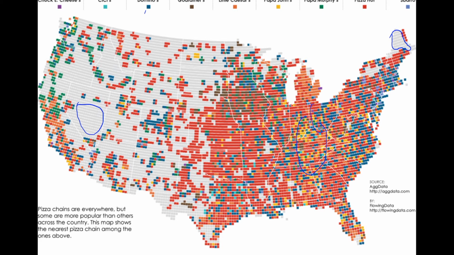And it just so happens your Domino's line seems to coincide, this blue, with the Northeast Regional for the Amtrak train. Very, very interesting. On the other side of this Domino's line, you see a wall of red primarily. That's Pizza Hut. And so it's interesting that you see lots of different concentrations of different pizza franchises.